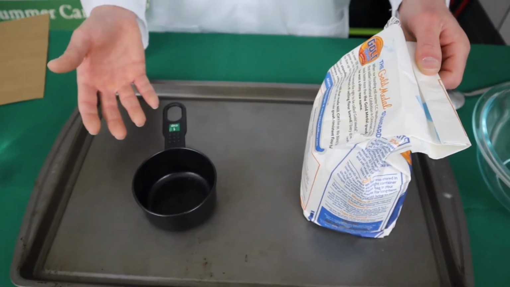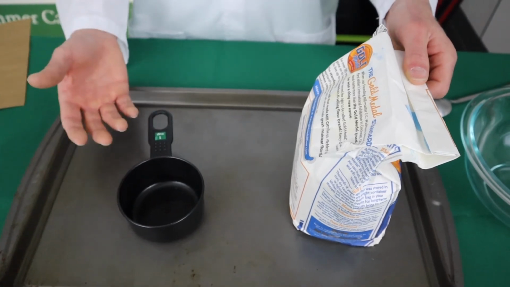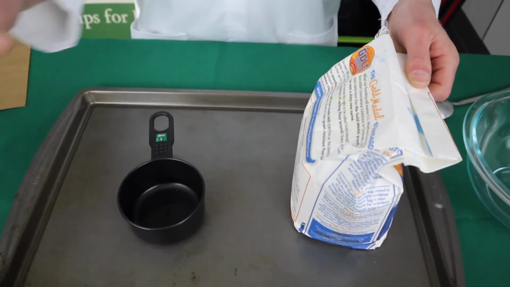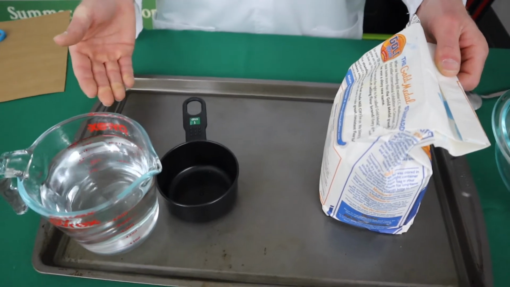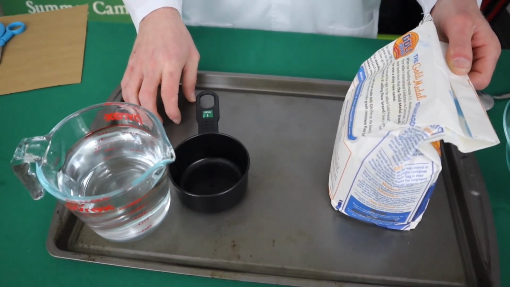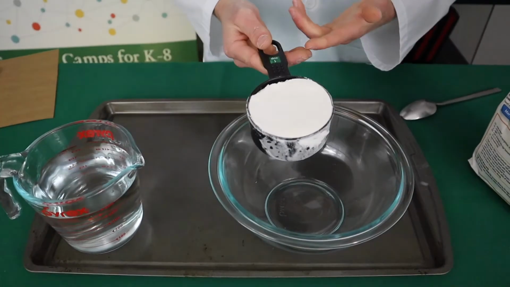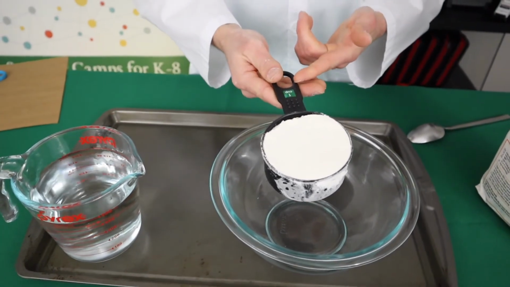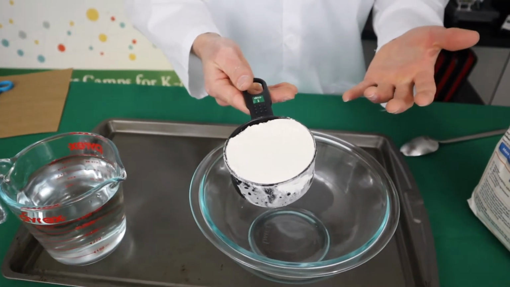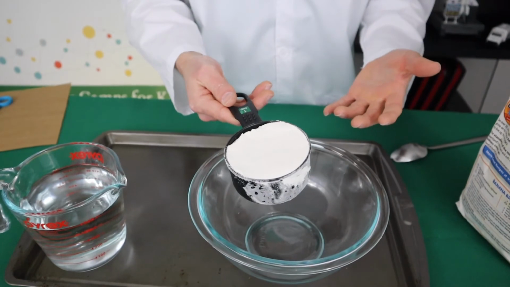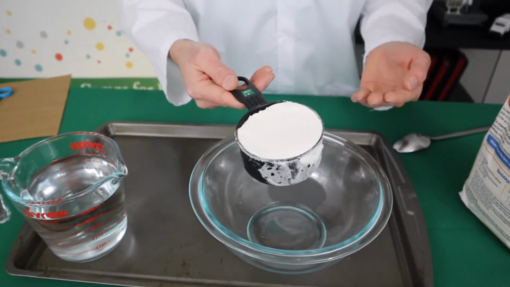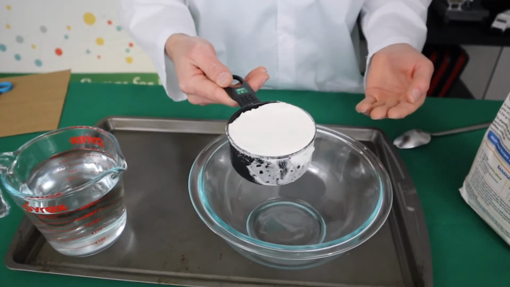The first thing we're going to do in this experiment is make our earth. And our earth is going to be made out of flour and water. This is why we're using a cookie sheet, because this part gets kind of messy. Now, I'm using a whole cup of flour because I want you to be able to see this at home. But in person, you can pretty easily do this with just half a cup and maybe even a quarter of a cup of flour.